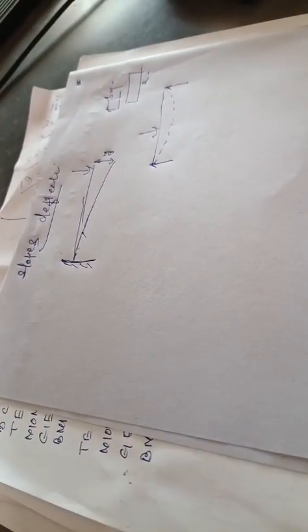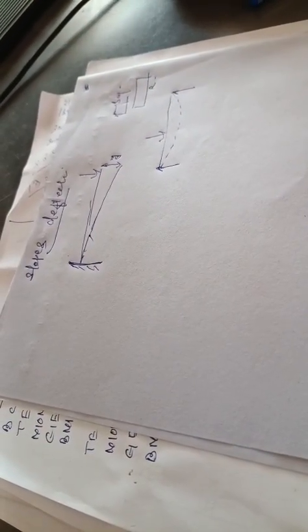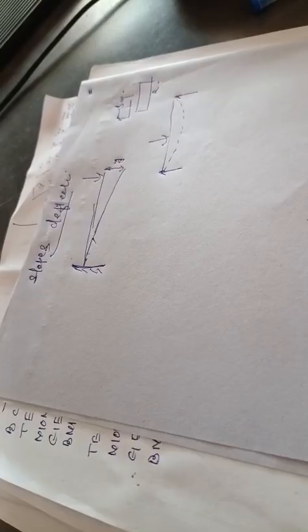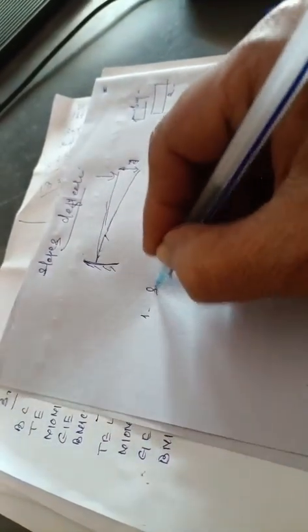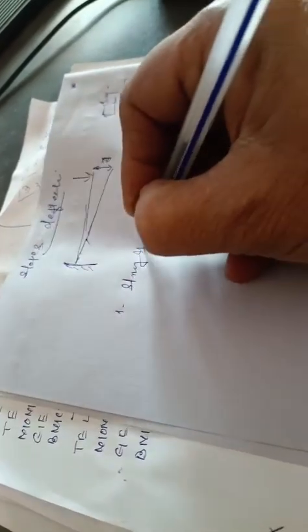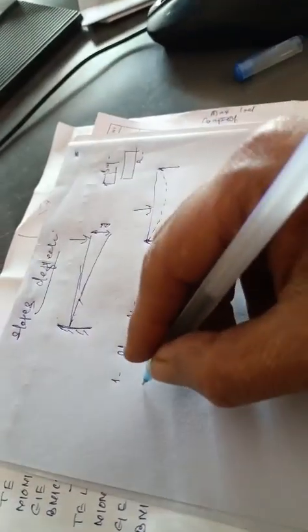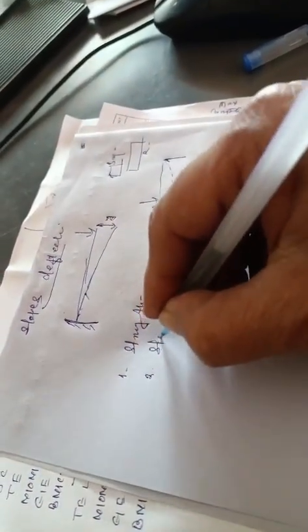We are considering two design criteria for the deflection of a cantilever or any type of beam. One is strength and another one is stiffness.